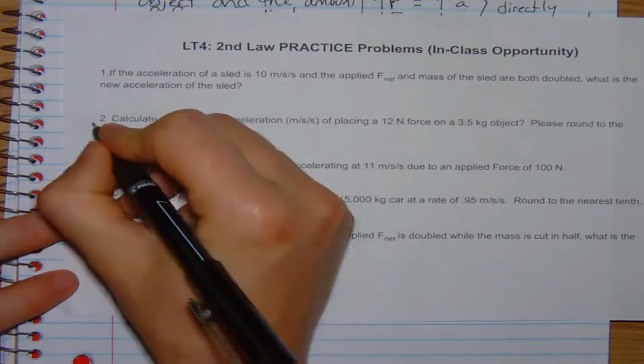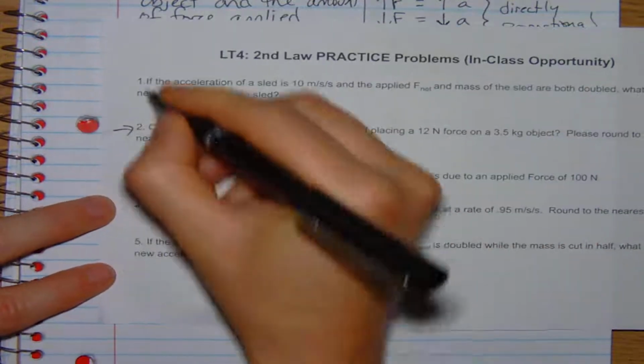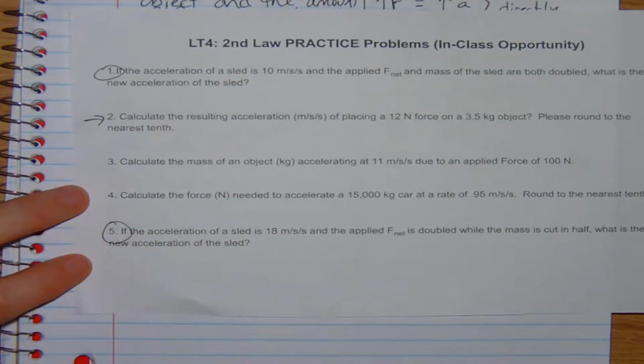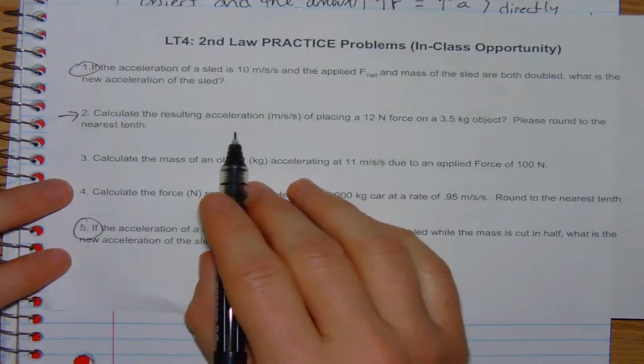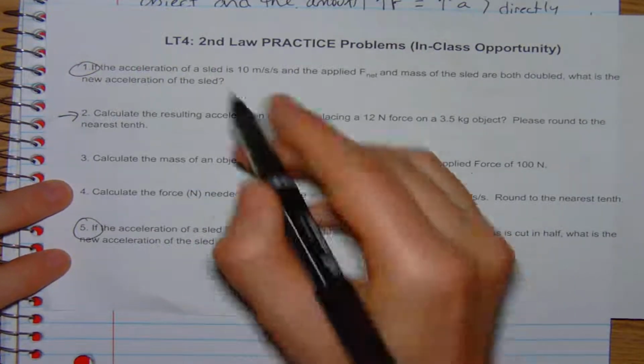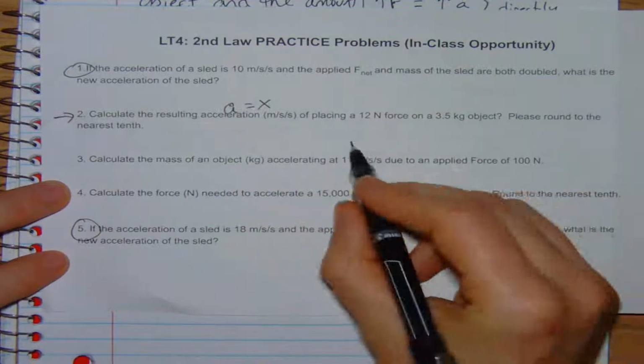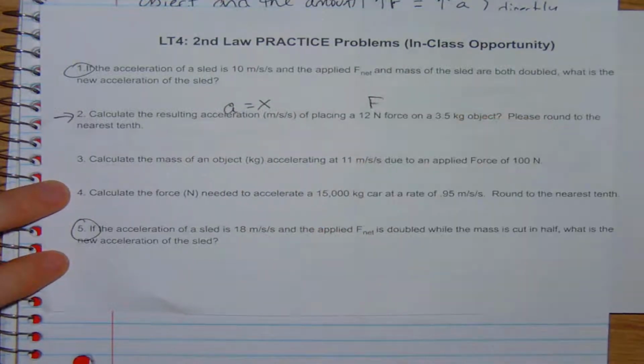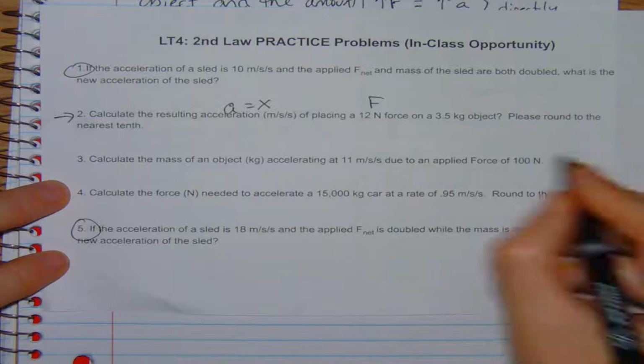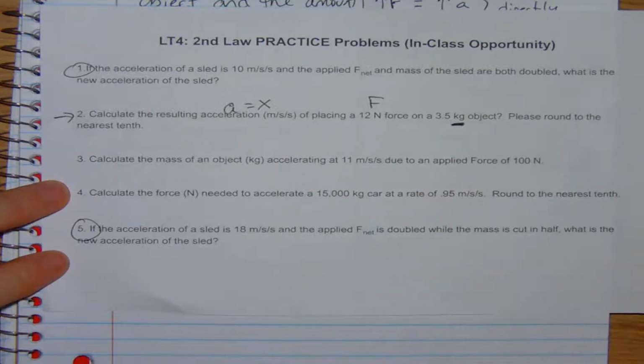We're going to start with an easier one. We're going to start with 2. We're going to skip 1 and 5. Those are a little trickier. But it says calculate the resulting acceleration. So A is what we want. So like in math class, that would be our X. Of placing a 12 Newton force, so there's our F, on a 3.5 kilogram object. We have to know our units. Kilograms is the unit for mass. All right, and of course, round to the nearest tenth for Moodle.